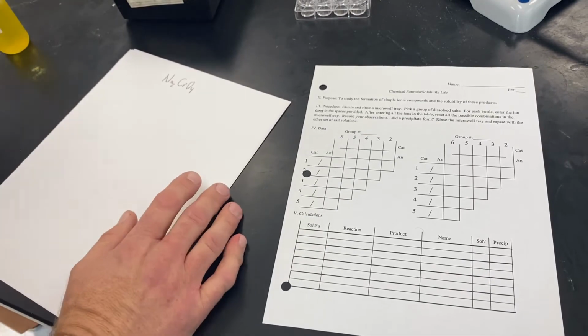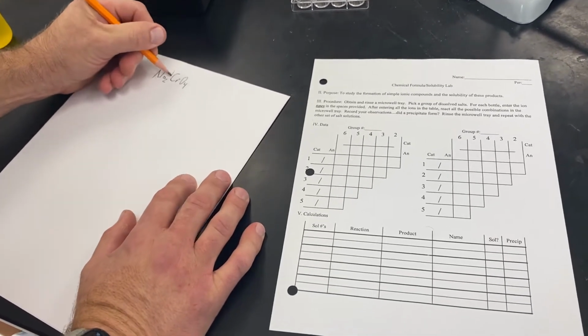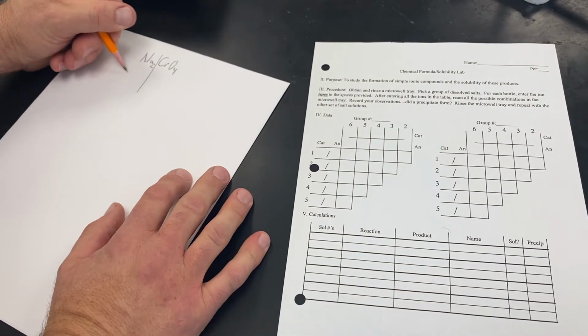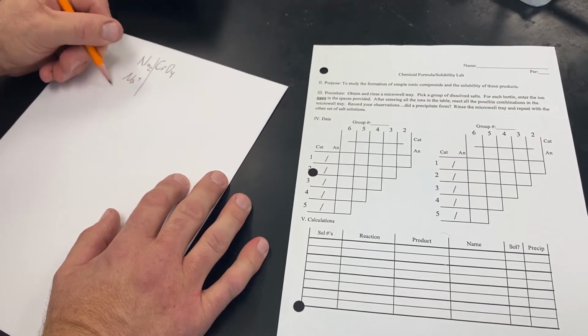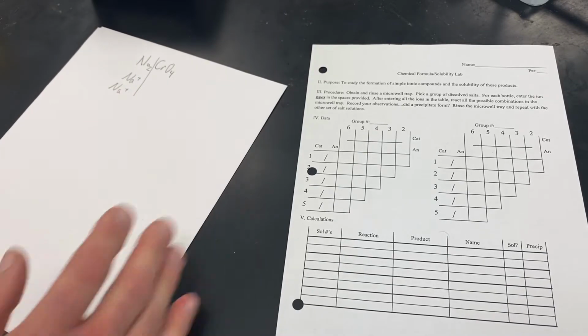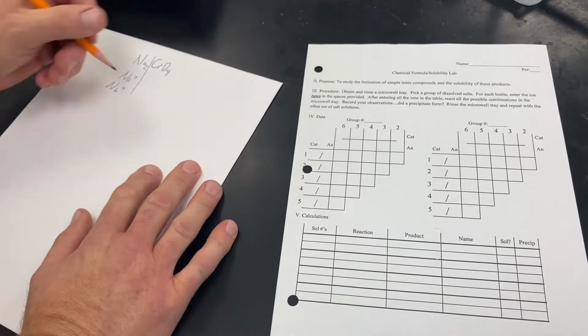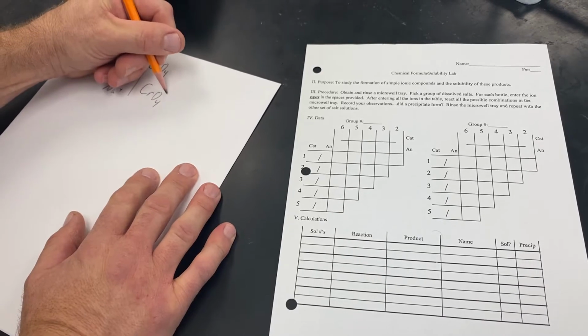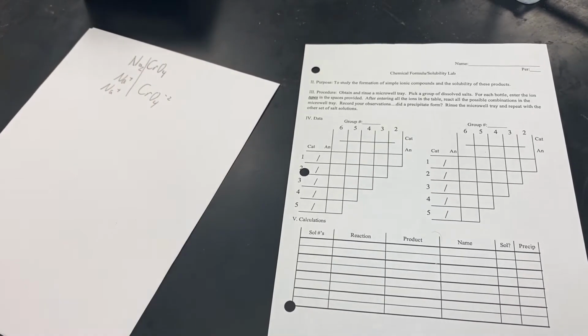What we need to do is figure out what the 2 ions are in this solution. When these things dissolve into water, they break into a positive ion and a negative ion. So when this dissolves, our positive ion is Na. There happen to be 2 of them, but our positive ion is Na. Our negative ion is CrO4, which is called chromate, and that's a -2 charge.